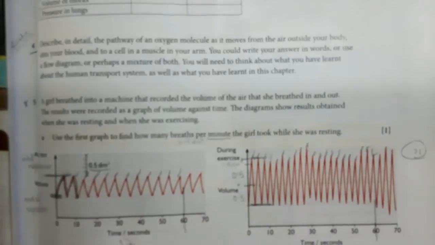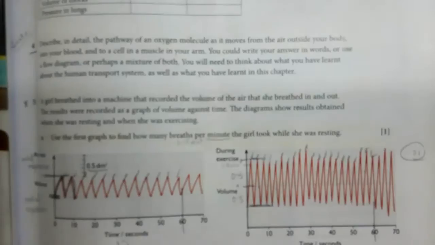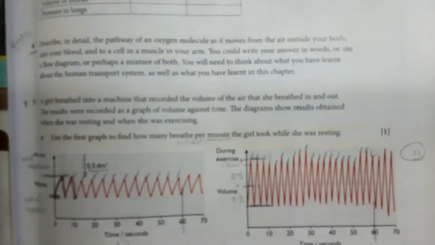Okay, then part F, describe the mechanism that brought about these changes in rate and depth of breathing in the girl's body. So you have to describe what process is responsible for increasing this breathing rate and the depth. How did this happen?